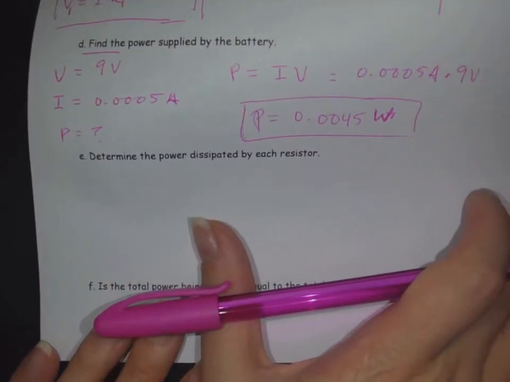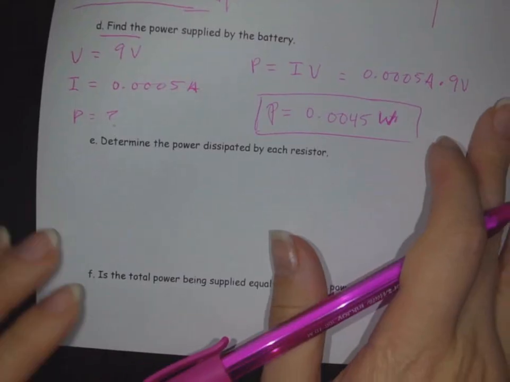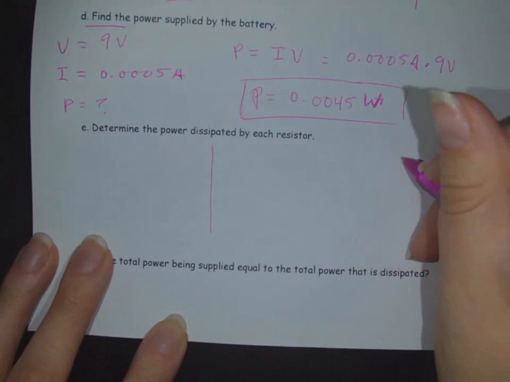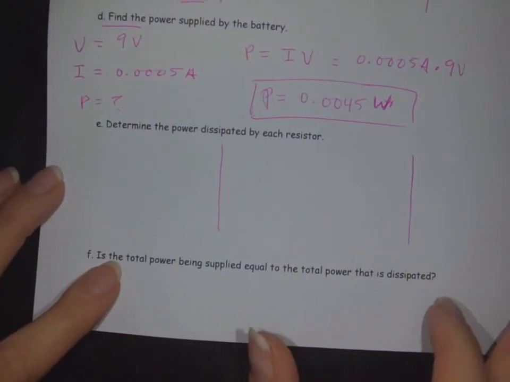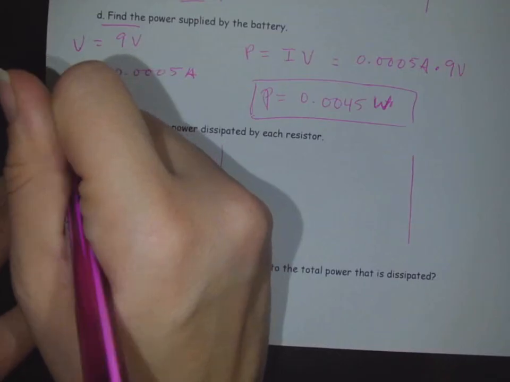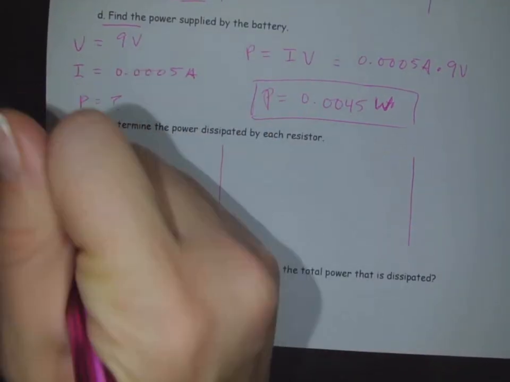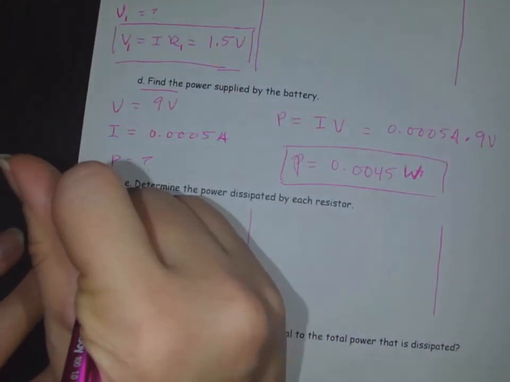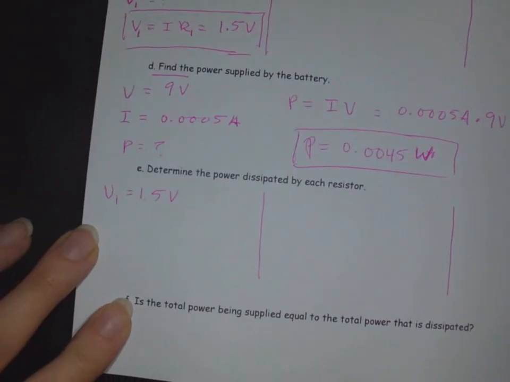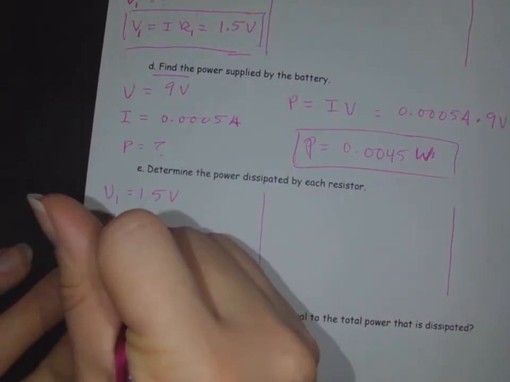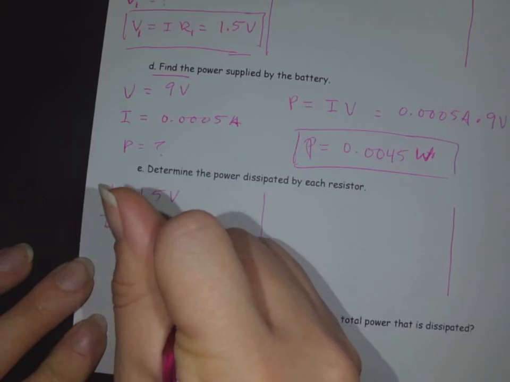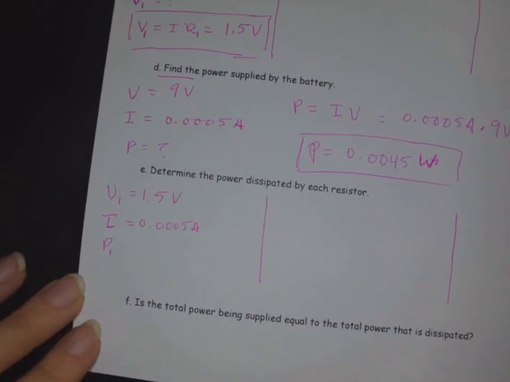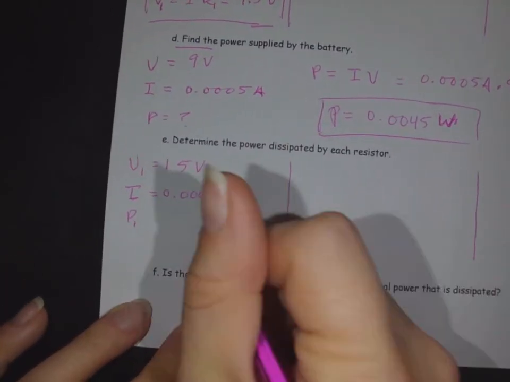Okay, determine the power dissipated by each resistor. So similar, I am going to just look at the first resistor, but then you need to do something similar for the other two. So we know the voltage drop from resistor 1 right there. V1 was 1.5 volts. And the current across this circuit is 0.0005 amperes, and we're trying to get this P1, the power dissipated by each resistor.